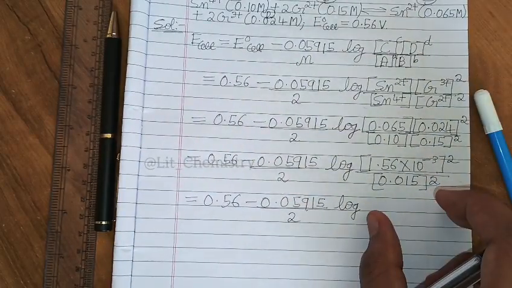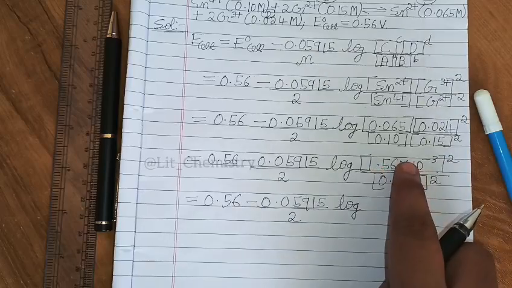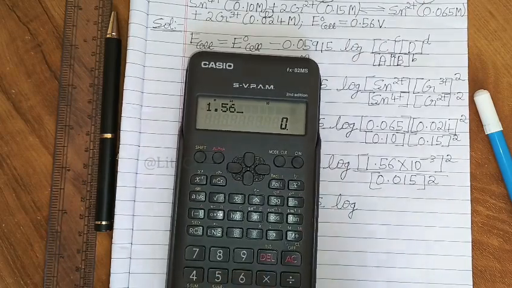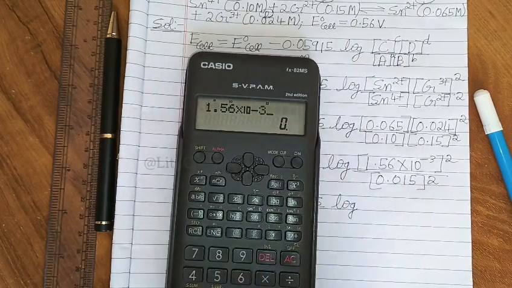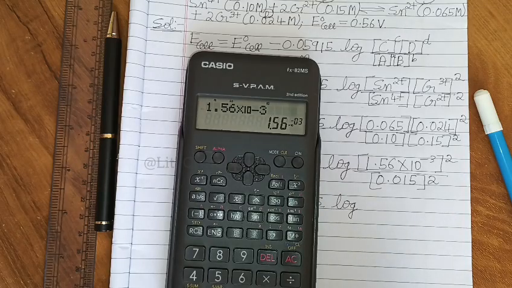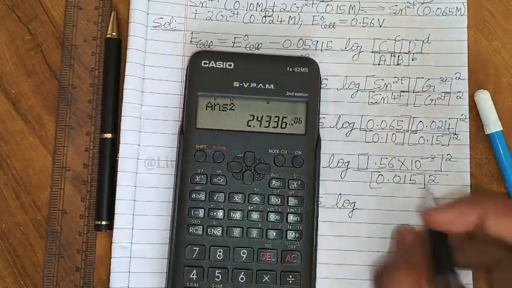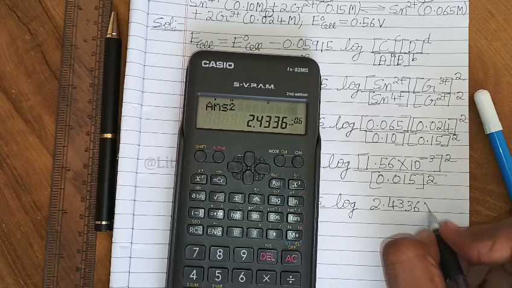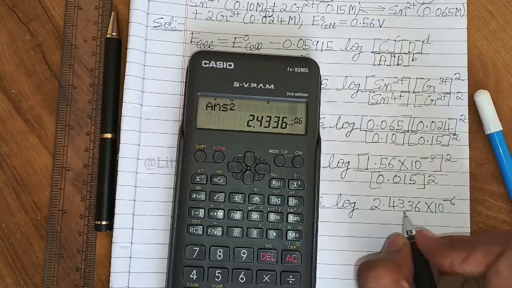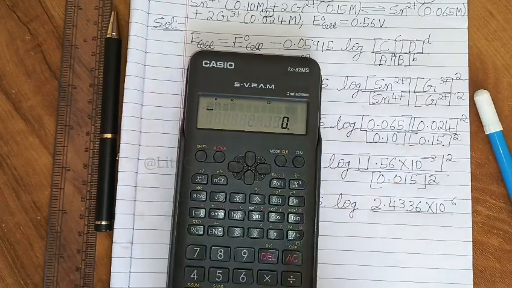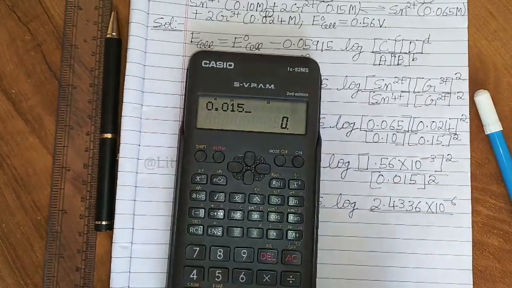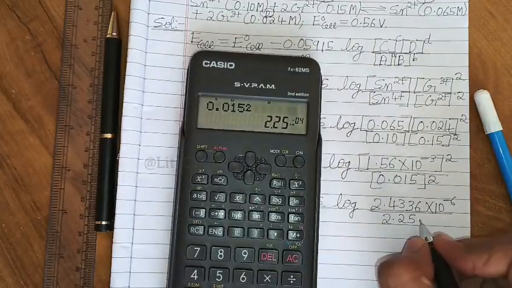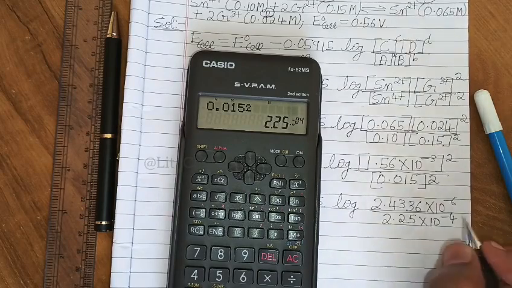Now we square this again using the calculator. 1.56 into 10 to the power of minus 3, I square this, I get 2.4336 into 10 to the power of minus 6, divided by, we square this, 0.015 whole square, 2.25 into 10 to the power of minus 4.